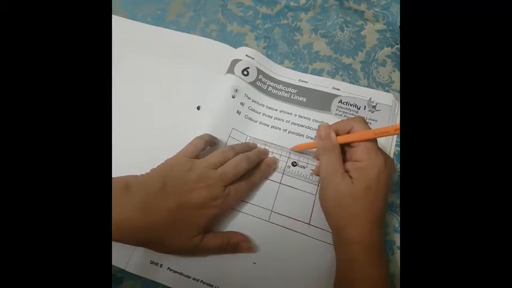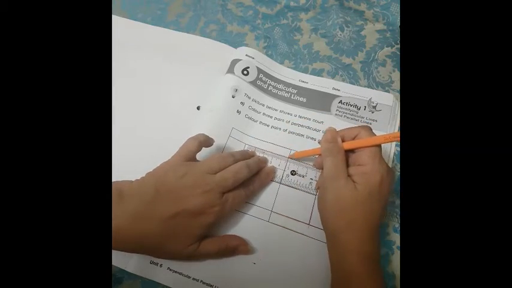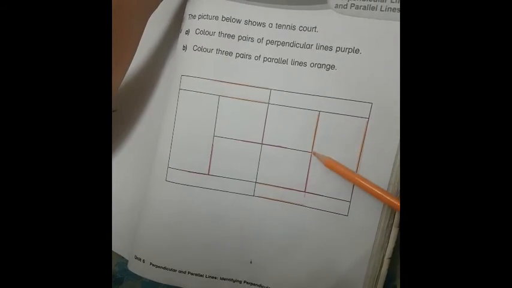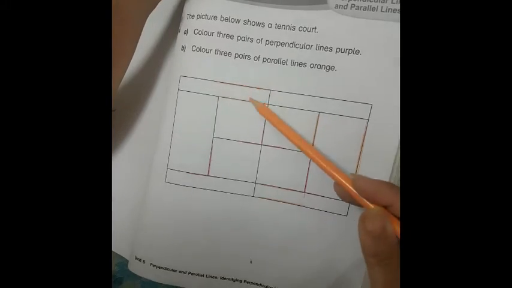Then I'm going to choose one here. This line is parallel to this line. So there are a lot of lines that are parallel. This to this, this to this, this to this, this to this. A lot of parallel lines. So you can choose any 2 lines that do not meet, that are parallel. So I have drawn this, this, and this. You can choose any others that you want, okay.